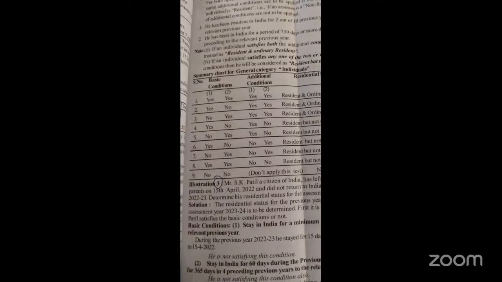Okay. And if the second basic condition is satisfied, what is the second basic condition? He stayed in India 60 days in the previous year, until last year 24-25, and out of 4 years he stayed in India 365 days, but not satisfied the second condition. Only he satisfied the first condition. What is the first condition? Stay in India 182 days. That's all. When he satisfied a basic condition, after that only you have to see the additional condition.